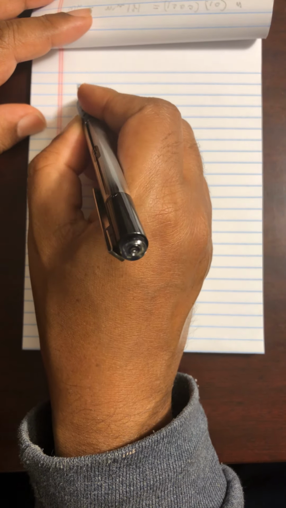The tension, we don't know, that's what we're looking for. And the distance, you see, this is 10 meters from here to here, and this one is 2, so this distance over here is 8. All right, so its distance is 8 meters.